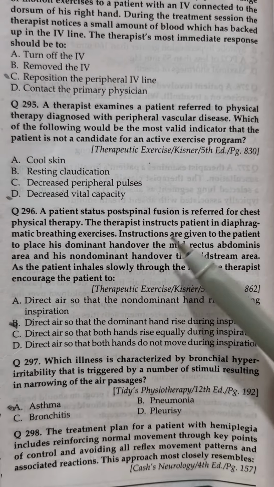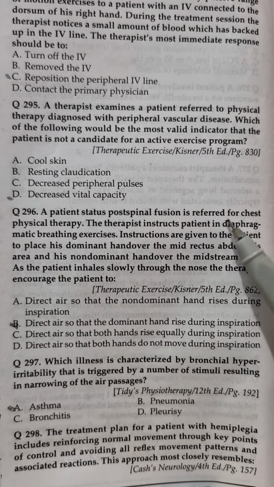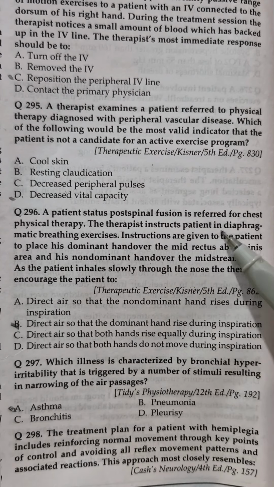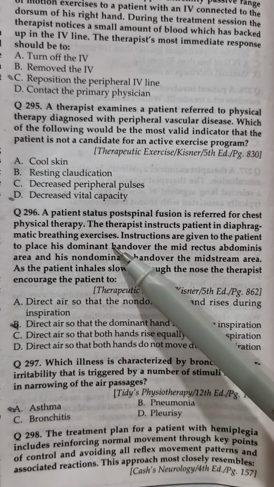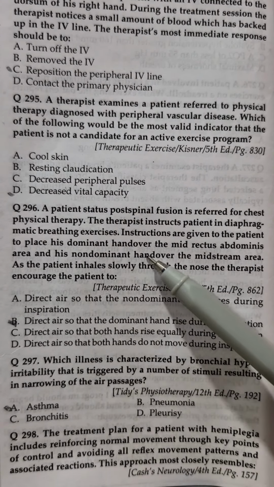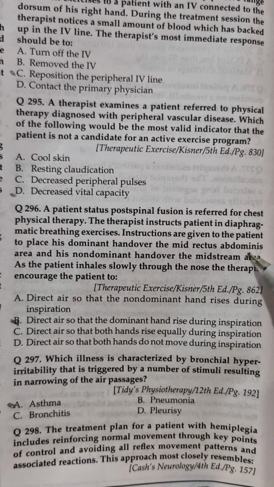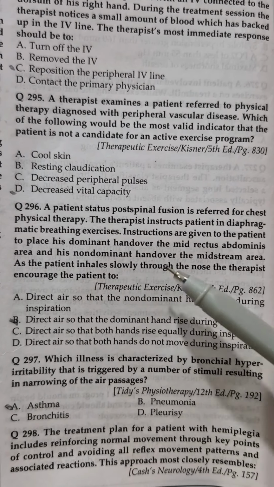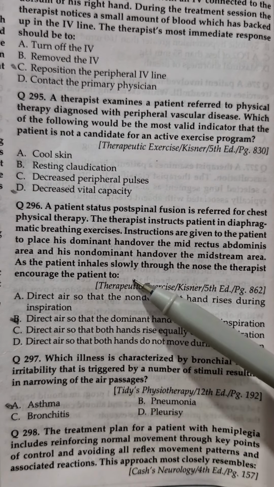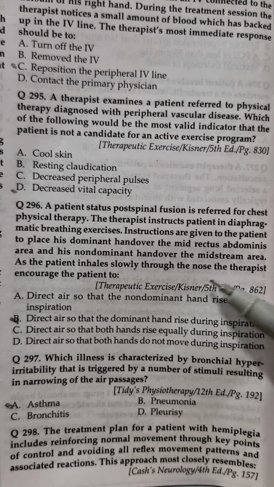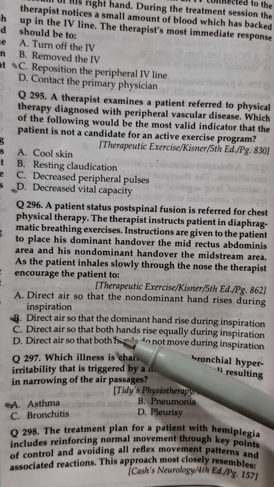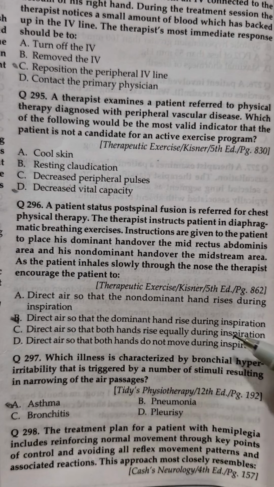A patient status post spinal fusion is referred for chest physical therapy. The therapist instructs the patient in diaphragmatic breathing exercises. Instructions are given to the patient to place his dominant hand over the mid-rectus abdominis area and his non-dominant hand over the mid-sternum area. As the patient inhales slowly through the nose, the therapist encourages the patient to? Answer: direct the air so that the dominant hand rises during inspiration.